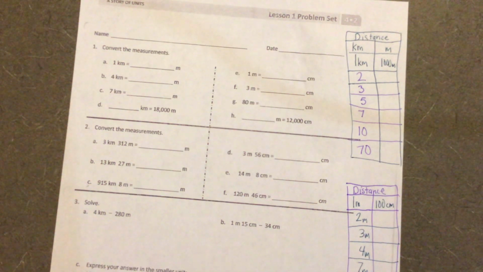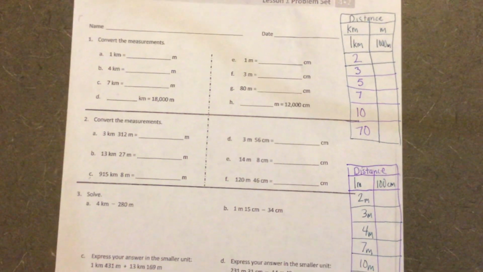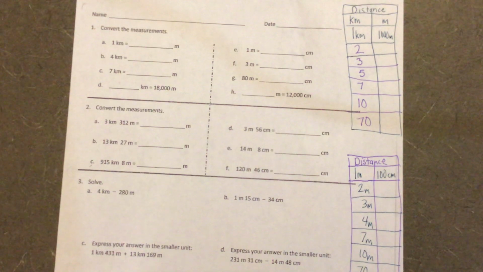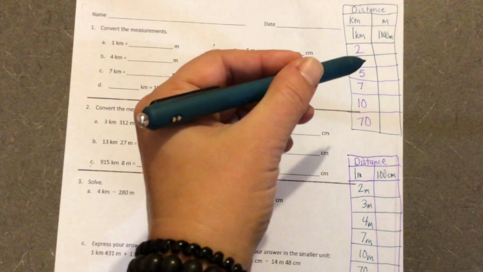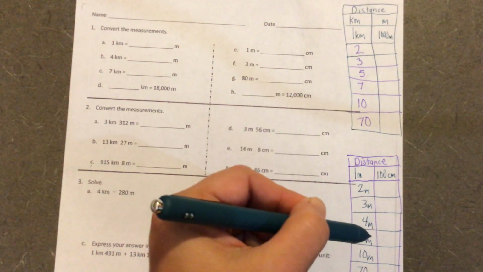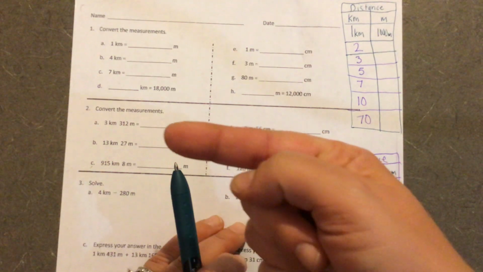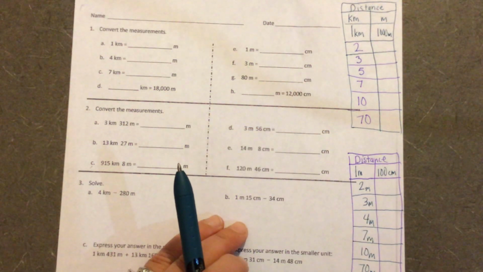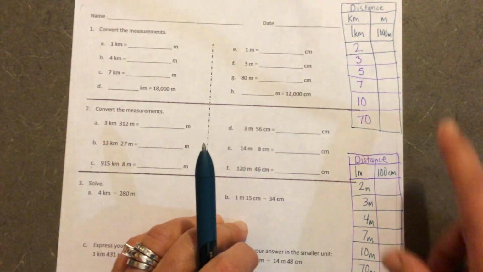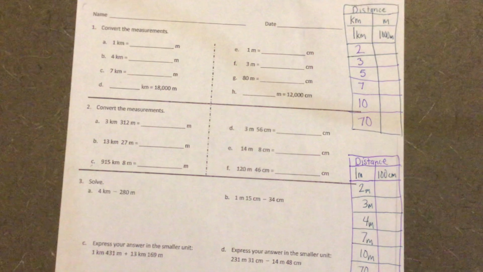So now would be a good time to pause the video and go ahead, pause the video, and I want you to write down this chart and this chart because we'll be using them to think about our math today. So go ahead and hit that pause button. All right, are you back? Do you have both of these charts? All right, so let's go ahead and get started.